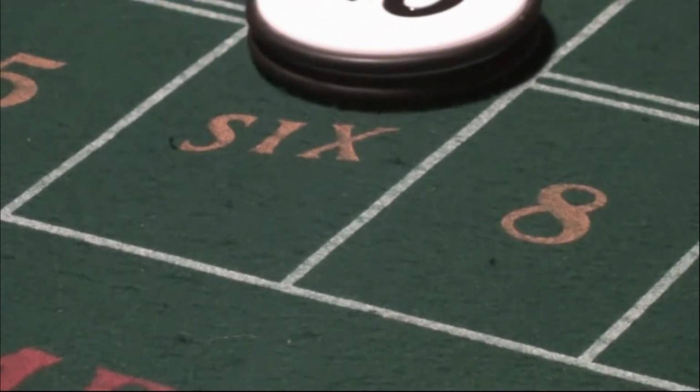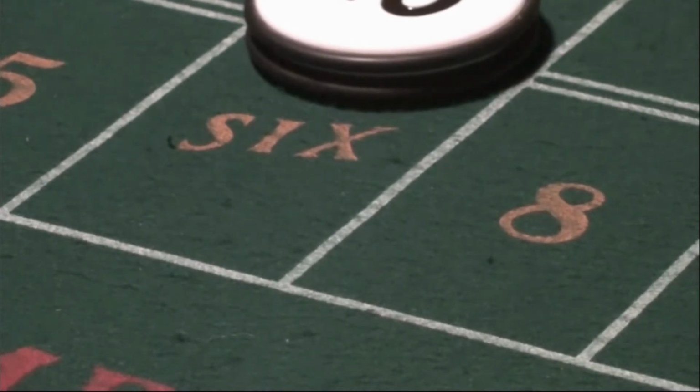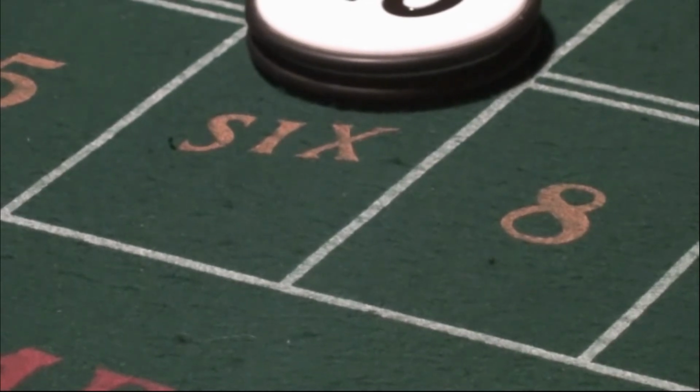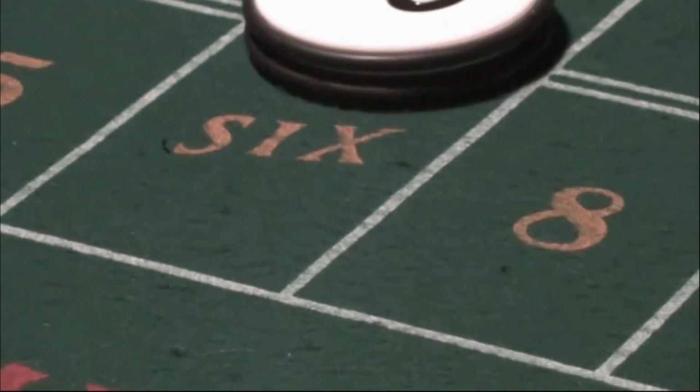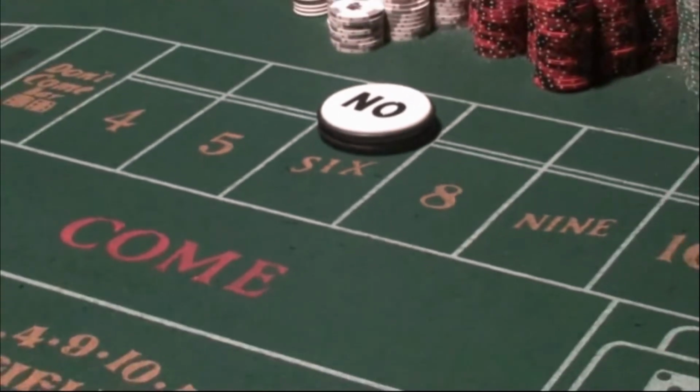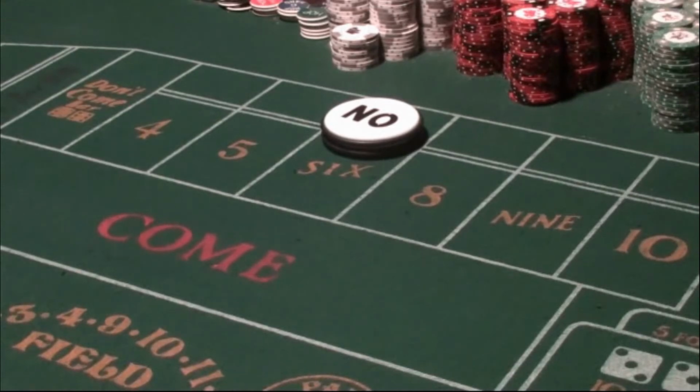We're going to say the 6 is on versus the 7. Now there's 5 ways to make a 6, 6 ways to make a 7. So it's almost 50-50 here. That's why 6 and 8 are very, very popular. Okay? 5 ways to make a 6, 5 ways to make an 8. We'll zoom out a little bit here and we're going to explain these numbers to you.